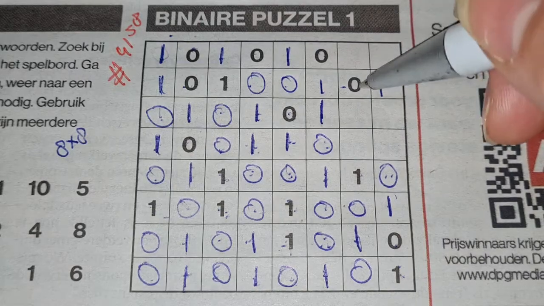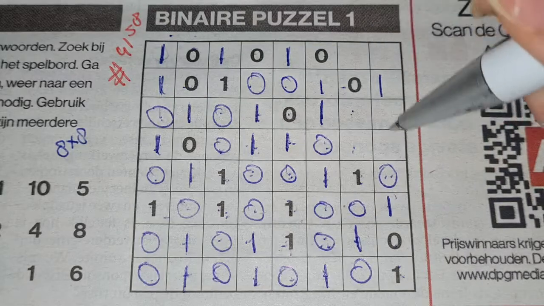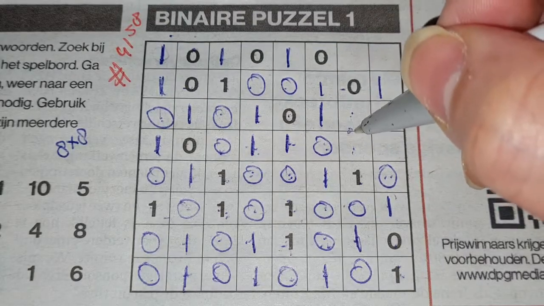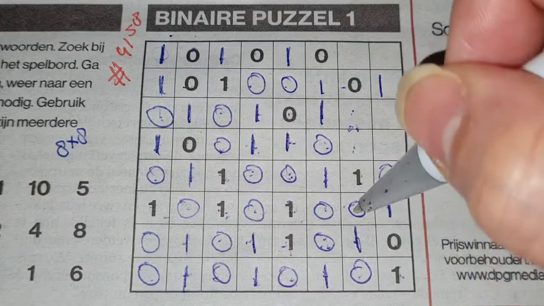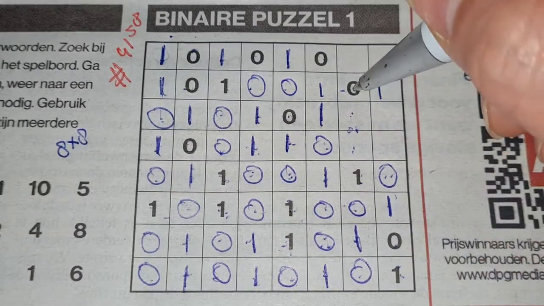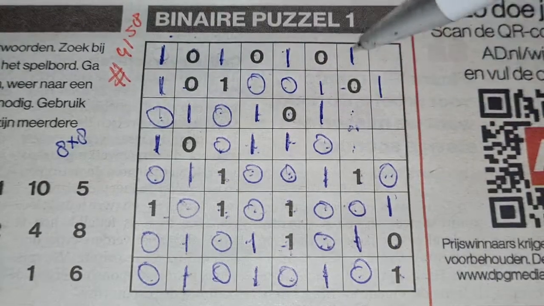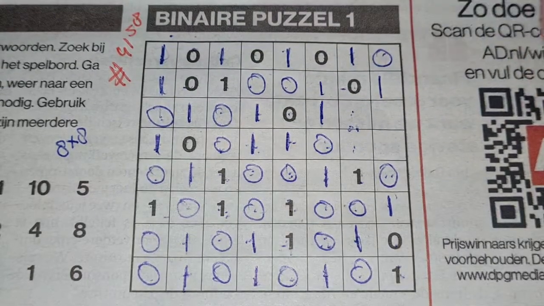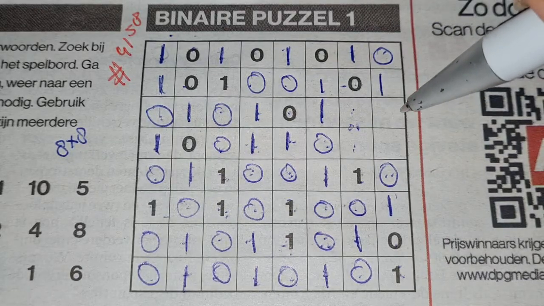I know between a 0 and a 1 with two empty boxes between, there's always a 0 and a 1 there, but I do not know in which order. So we have the first 0, second 0, third 0, and fourth 0. So this box should be a 1. Now we have four ones, so the rest are 0s. I think we need to compare now, yes.